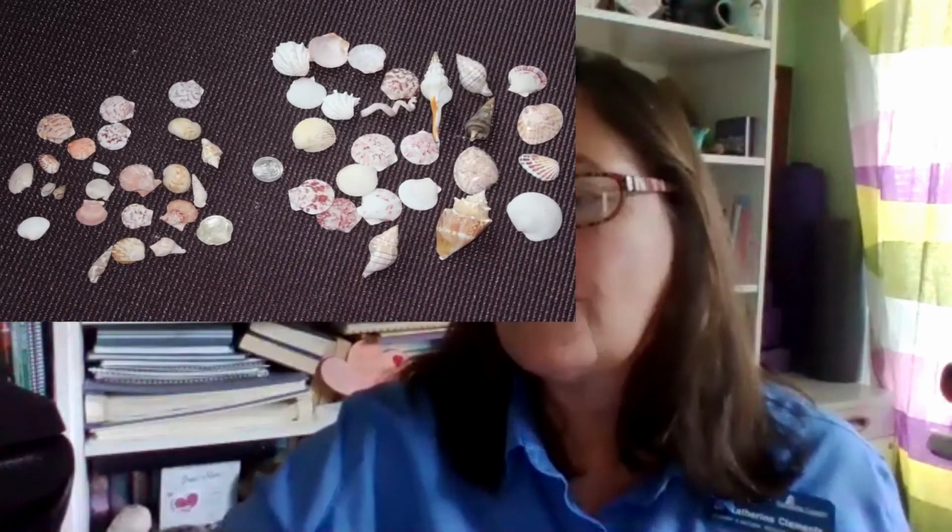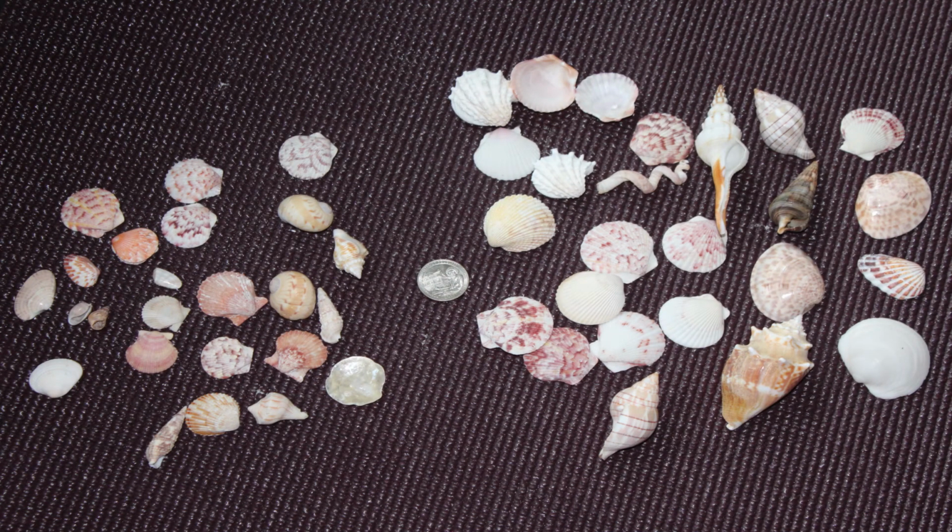So first, I think I will classify my shells based on the shared characteristic of size. So in this picture, in the middle, you see a quarter. So what I did is on the left-hand side of the picture, I sorted all the shells that were the size of a quarter or smaller. And then on the right-hand side of the picture, you'll see all the shells that are larger than a quarter. So this is one shared characteristic that I sorted or classified my shells into.